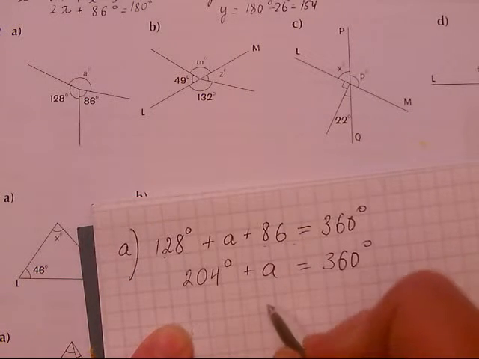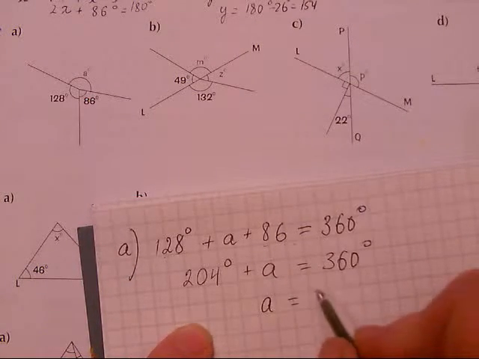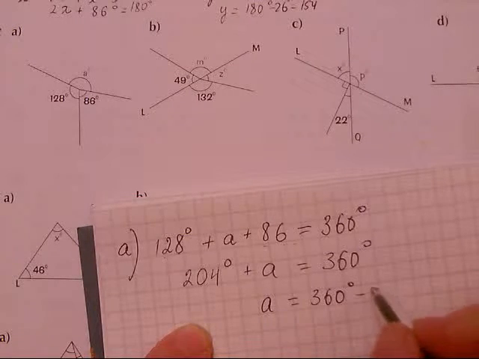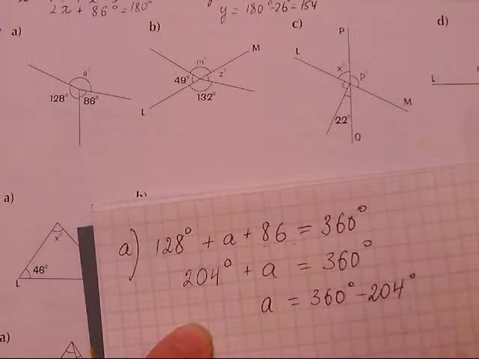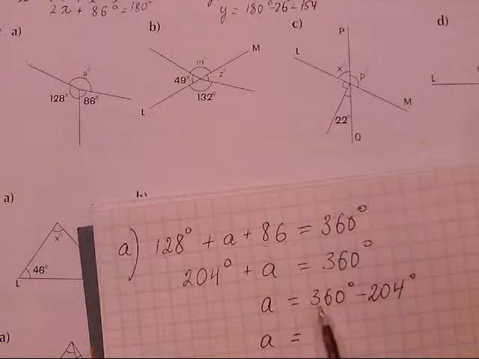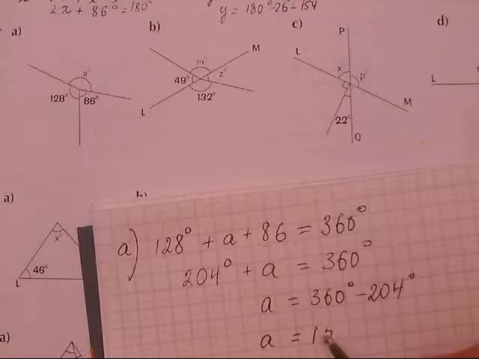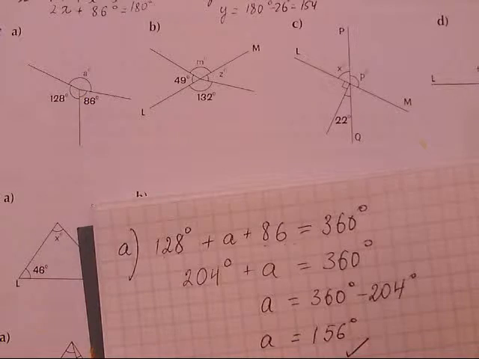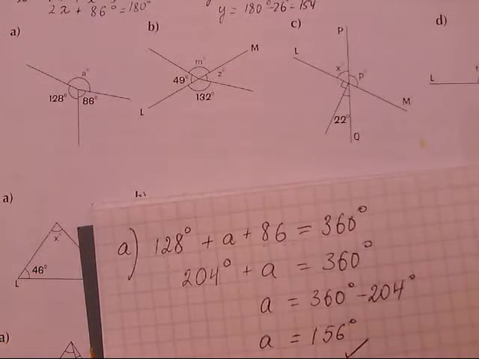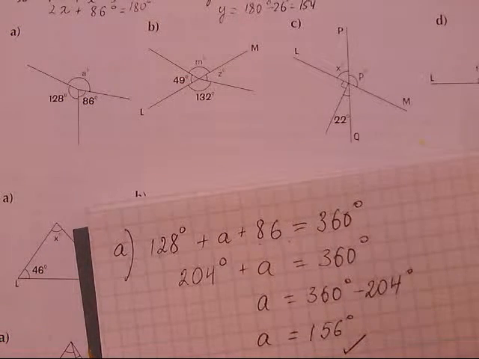So A will then be 360 minus 214. A will have to be equal to 146. So that's my answer. Please check whether I'm correct.